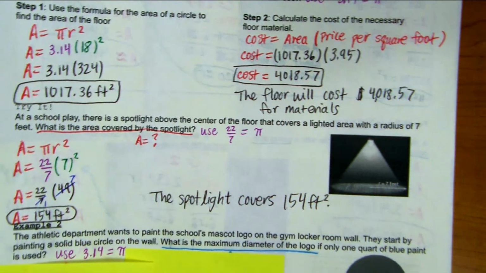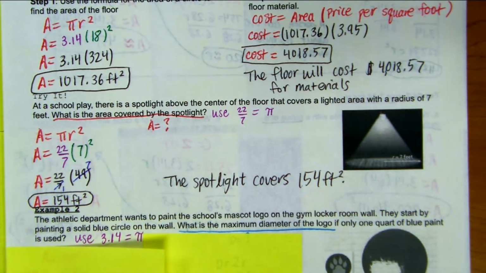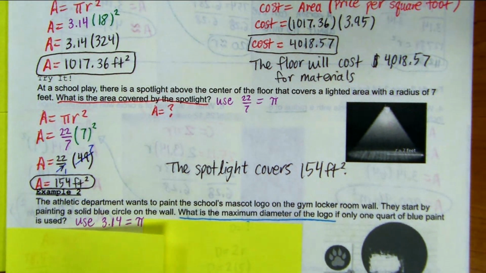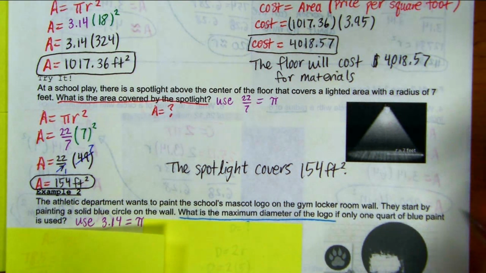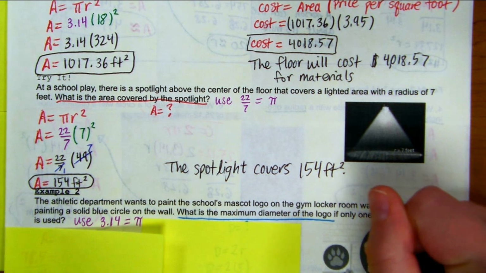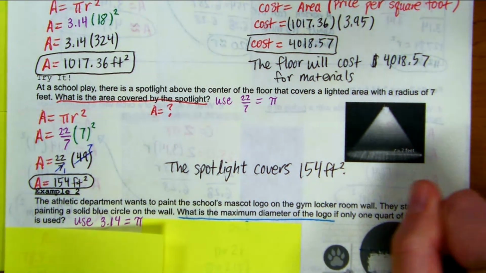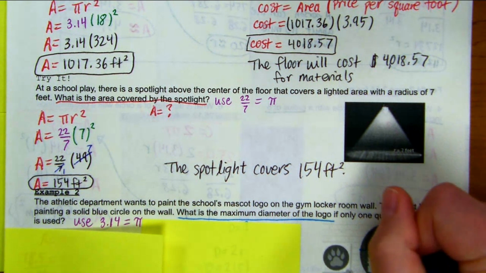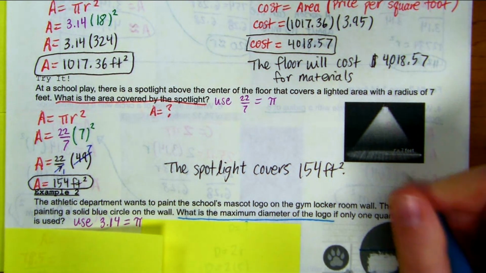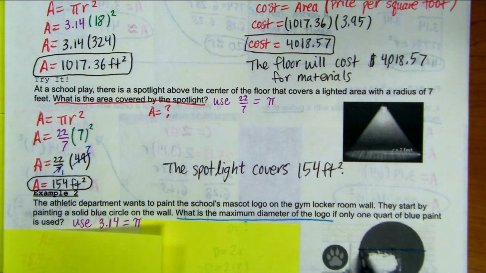We can also use this formula to work backwards. This example 2, it says an athletic department wants to paint a school's mascot logo on the gym locker room wall. They start by painting a solid blue circle on the wall. What is the maximum diameter of the logo if only 1 quart of blue paint is used? Now, keep in mind, when we're talking about the diameter of the circle, that's going all the way across the circle from one side to the other. So you have to pass through the center. So that whole length down here is the diameter.